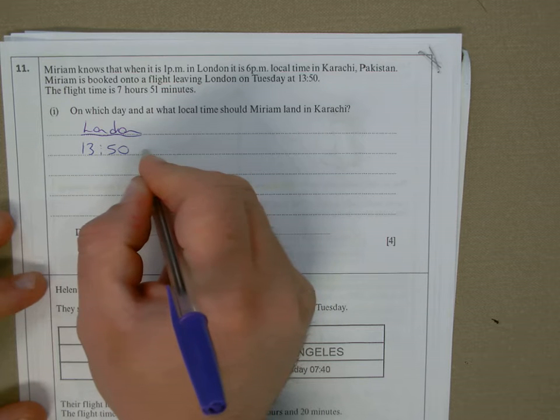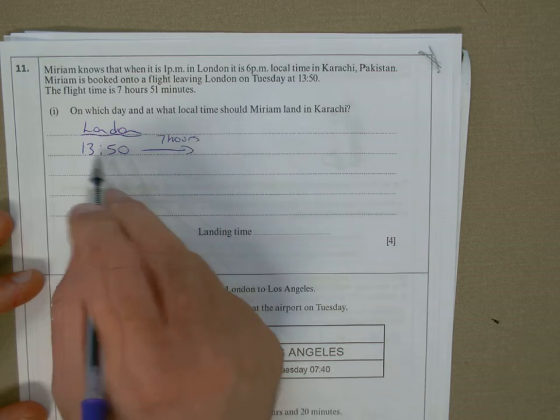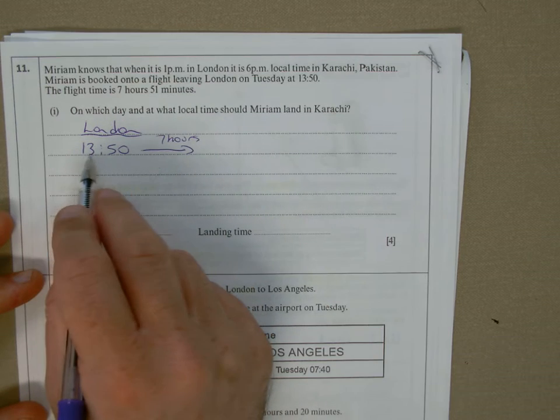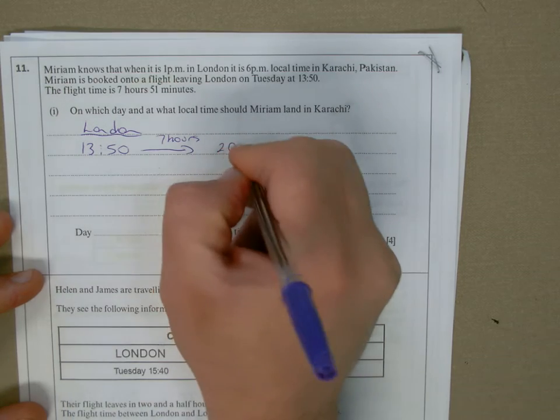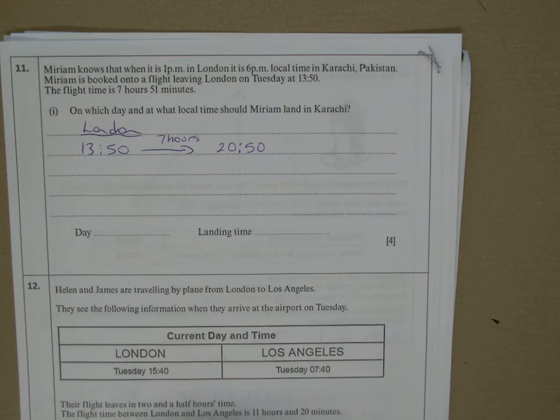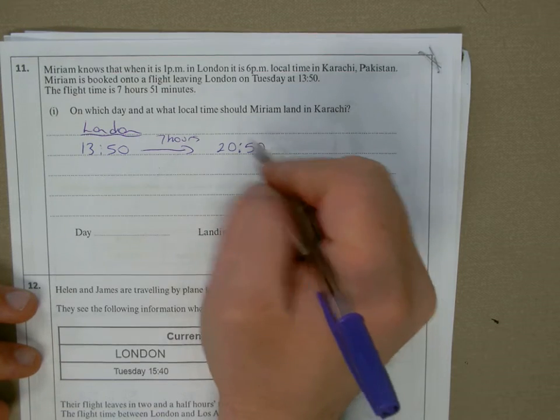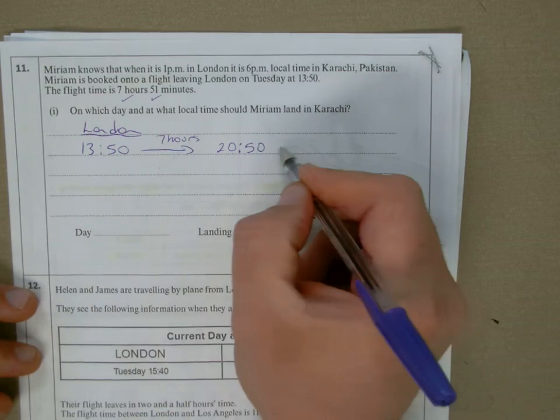So let's first of all add on 7 hours. Let's take our time with this. If I add on 7 hours, it's quite easy, because that becomes 20, doesn't it? So that's like 10 to 9 then. So that's 7 hours added on. I've done that bit. I just need to add 51 minutes on there now.